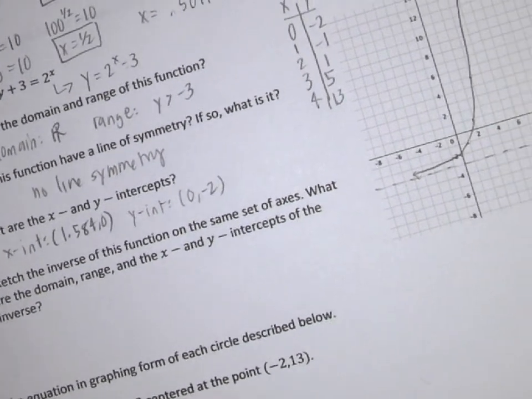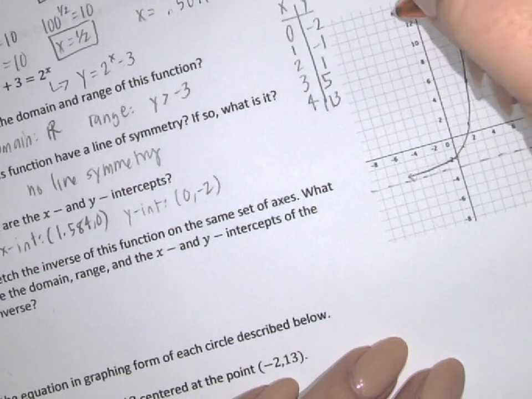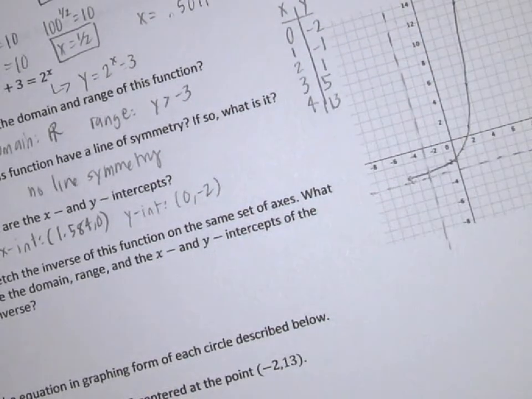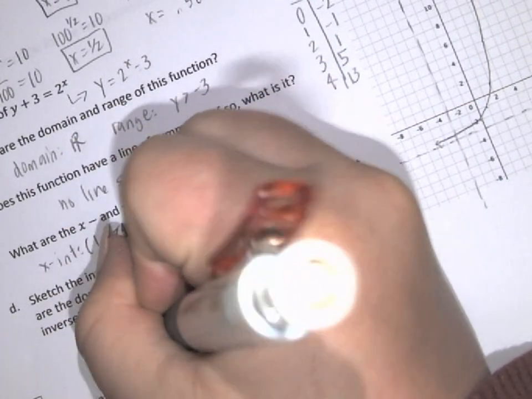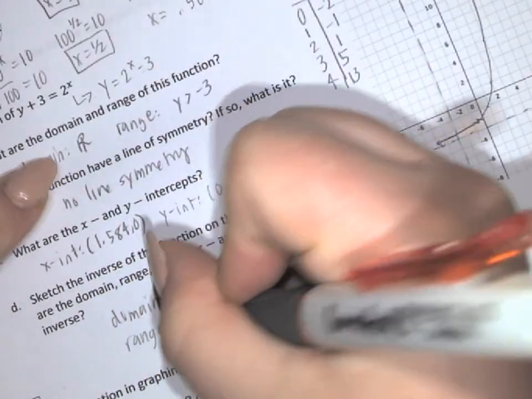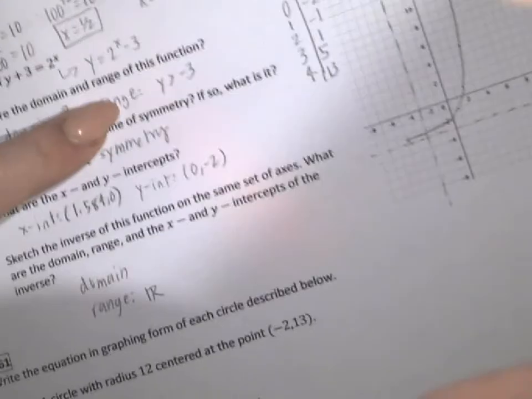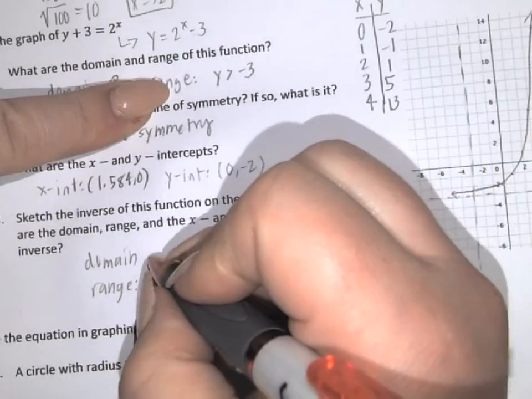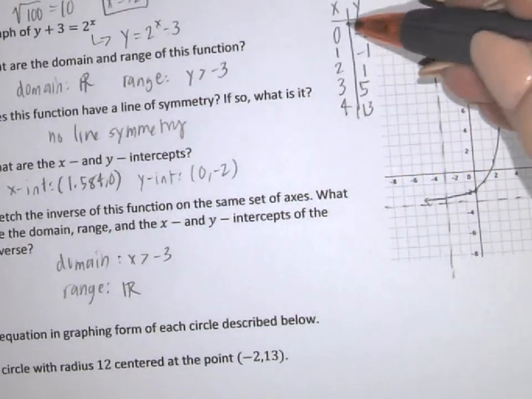What are the domain and range? So if this is your horizontal asymptote, then when you have your inverse, it's going to be your vertical asymptote. The domain and range switch, right? So if your domain was all reals, now that's your range. And if your range was greater than -3, then now that's your domain. And then your x and y values switch.